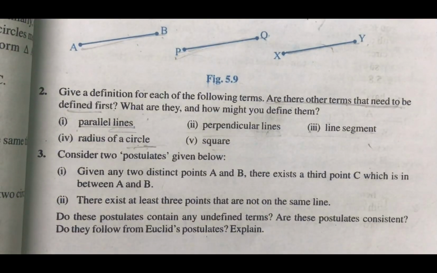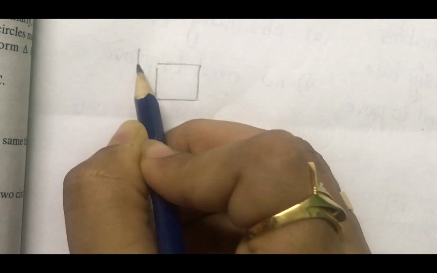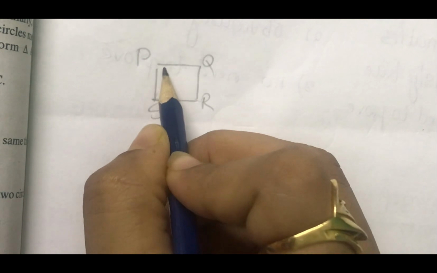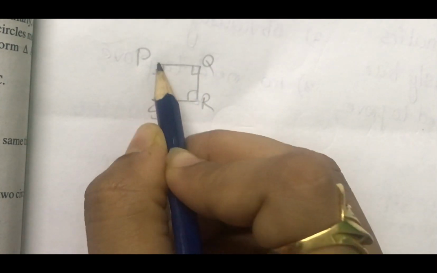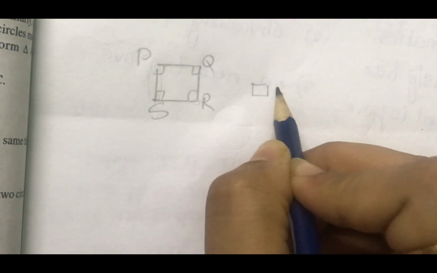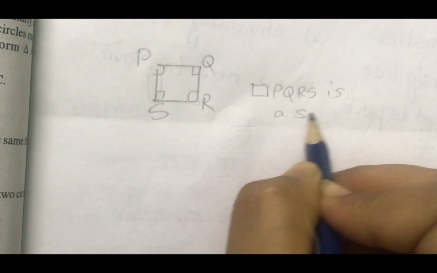Now how will we define a square? A square is a quadrilateral where all four angles are 90 degrees and all four sides are equal. Here PQRS is a square.